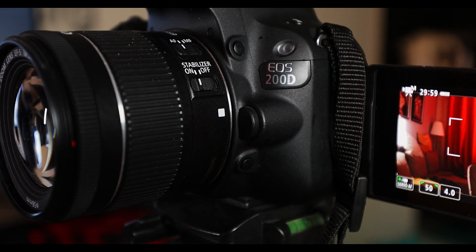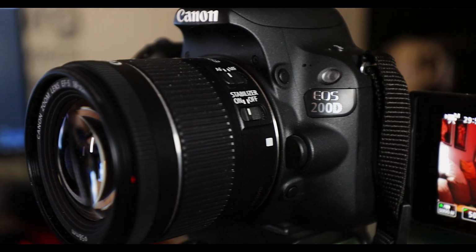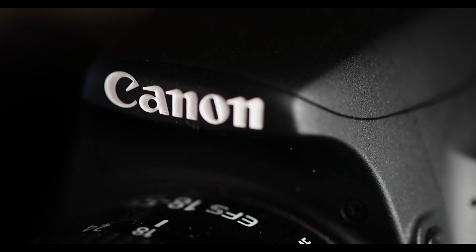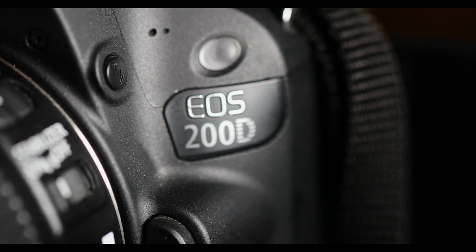Right now I'm capturing the audio using the inbuilt microphone in this camera. The camera that I'm using is the Canon 200D. In the United States it's called the Canon Rebel SL2. It's a $500 camera, but a more expensive camera is not going to change this image drastically.